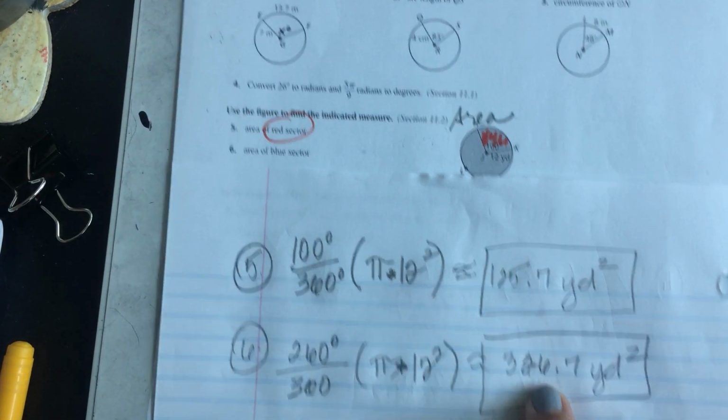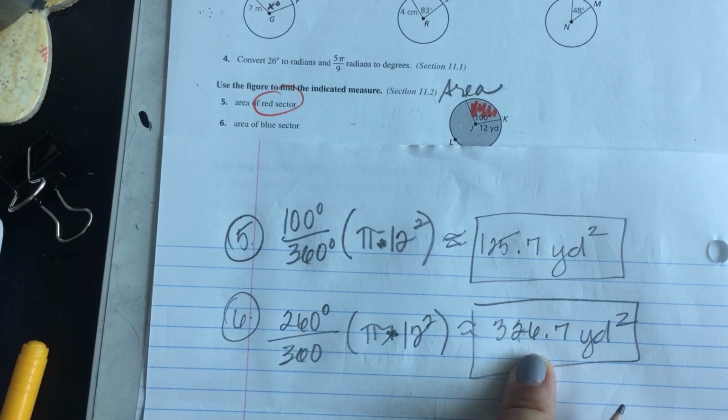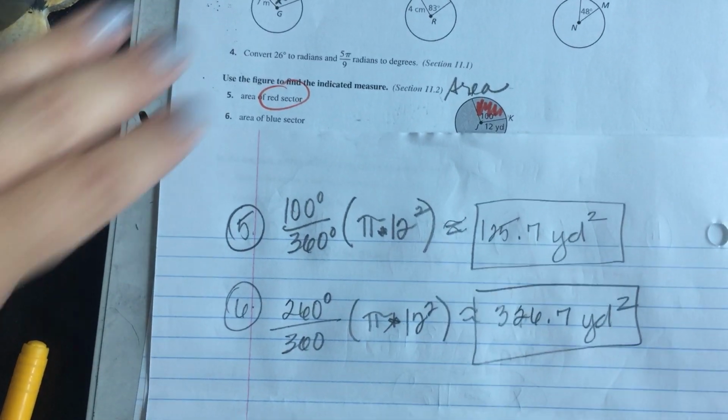So if I added these two together, I'd have the area of the whole circle. That's both parts of the circle. If I put together red and blue, it'd be the whole.